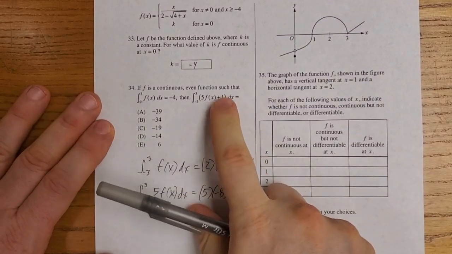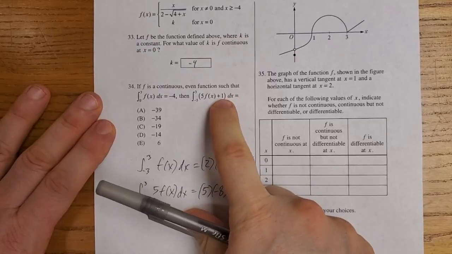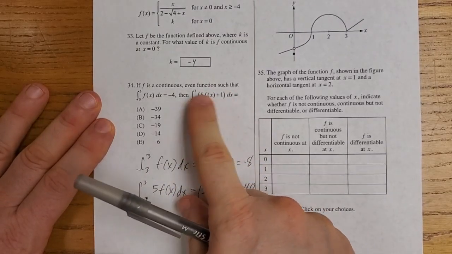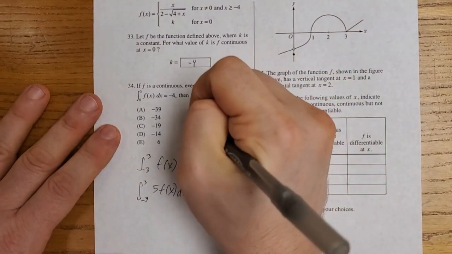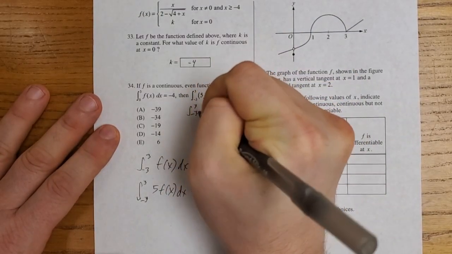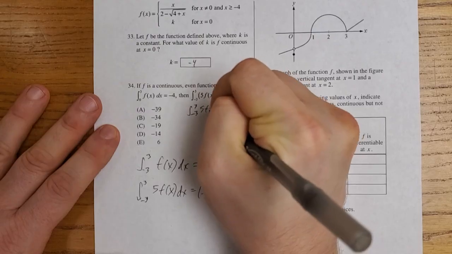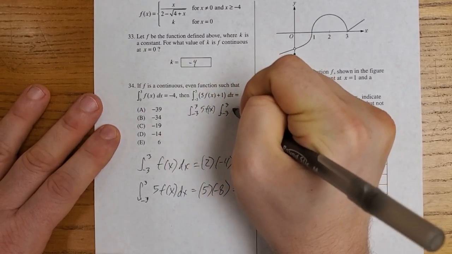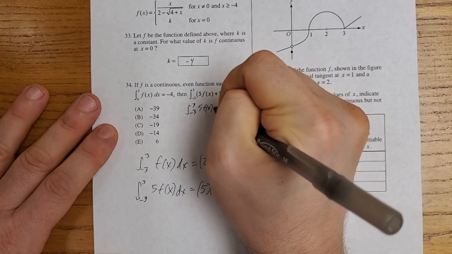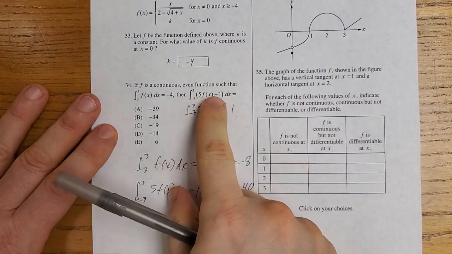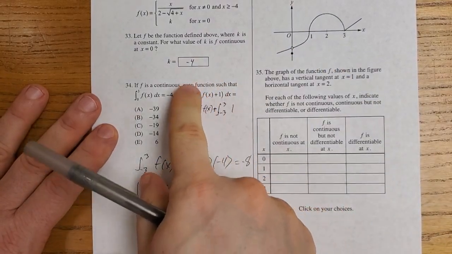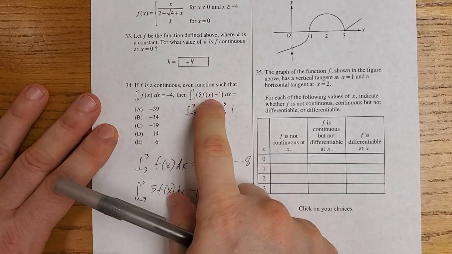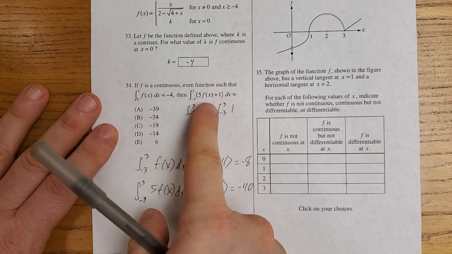And then we're adding 1, but it's not added to the function. We can kind of break it up. It's negative 3, 5 f of x, and negative 3 of 1. We can break it across, because this is not part of that function. When you multiply by the 5, we're multiplying the function, but when we're adding the 1, you can split that off like this.